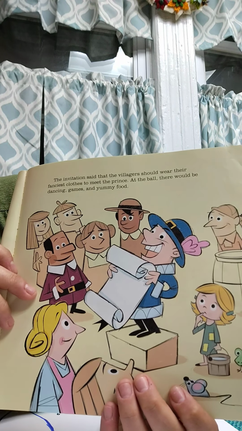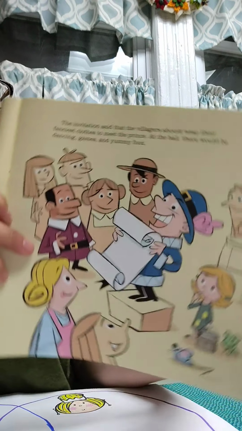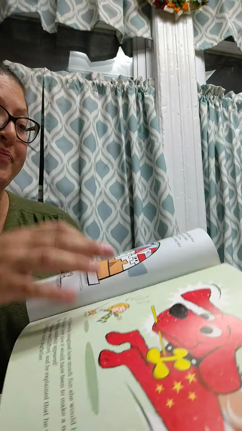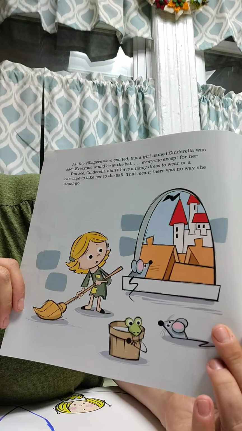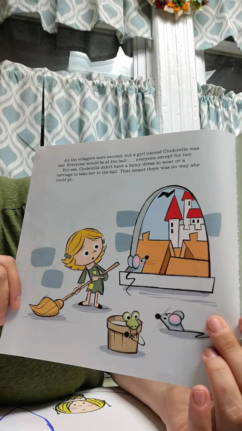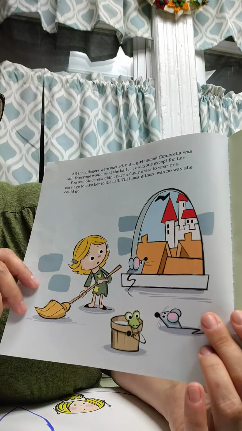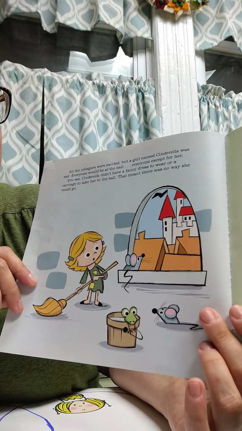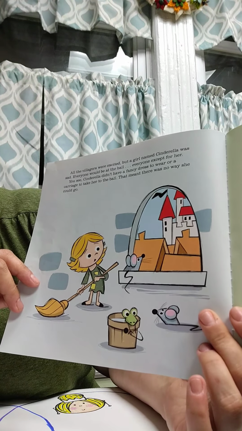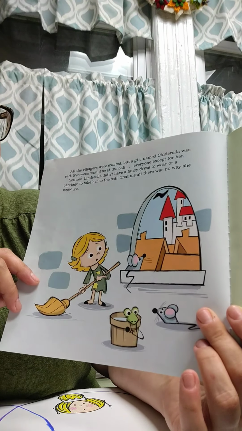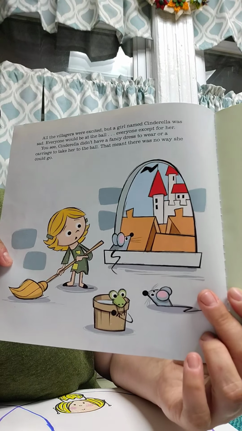At the ball, there would be dancing, games, and yummy food. Sounds good. All the villagers were excited, but a girl named Cinderella was sad. Everyone would be at the ball, everyone except for her. You see, Cinderella didn't have a fancy dress to wear or a carriage to take her. That meant there was no way that she could go.